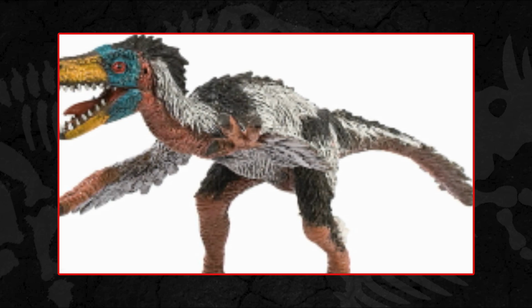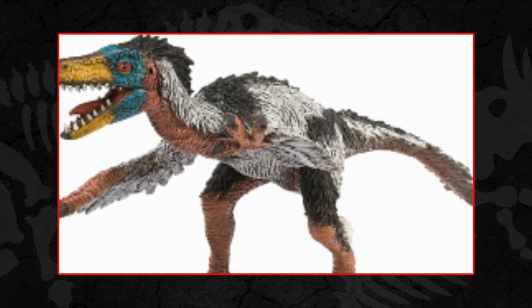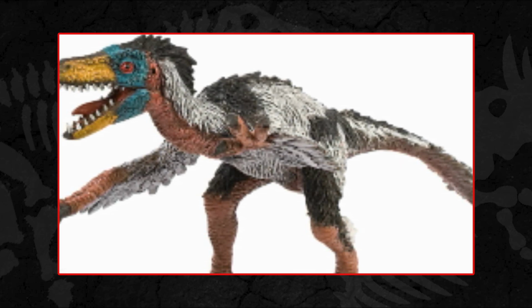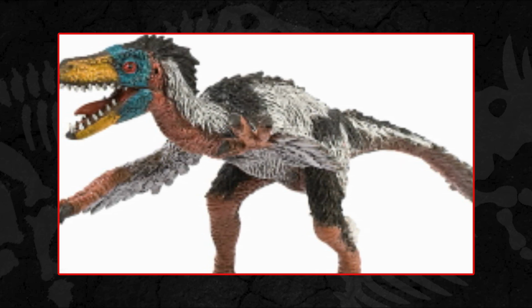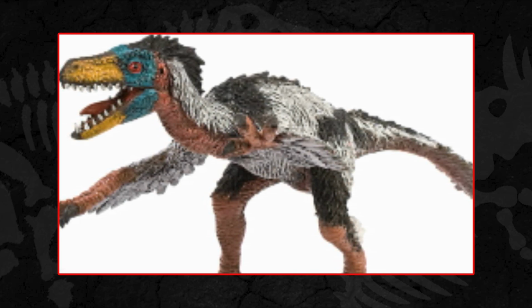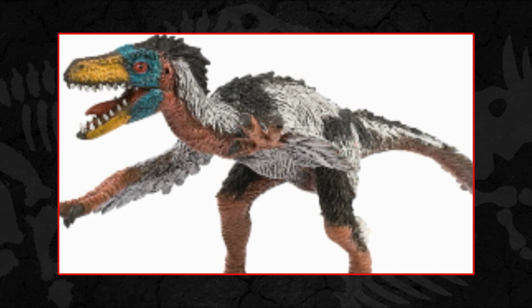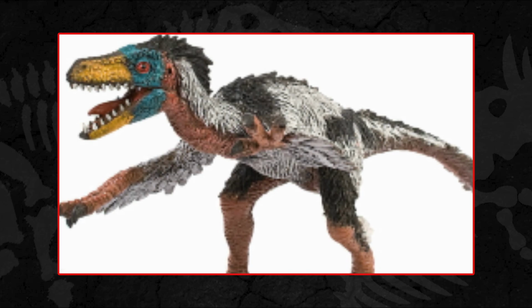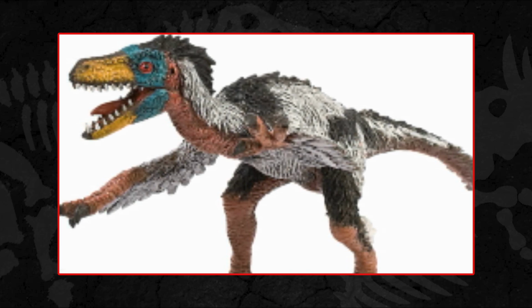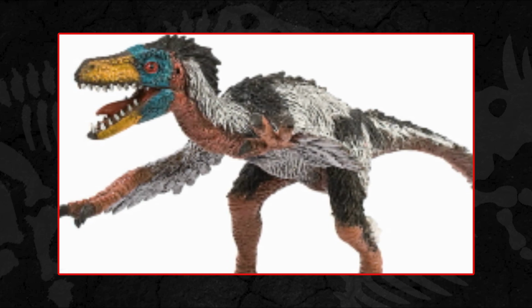It has pennaceous feathers on its arms, a long stiff tail, and the skull is elongated, which are all positives, but the teeth are peg-like, and many collectors have criticised the model's unusual pose with the left arm held out and elevated. It may have its detractors and it is far from anatomically accurate, but it has continued to be one of the most popular figures within the Bullyland series.